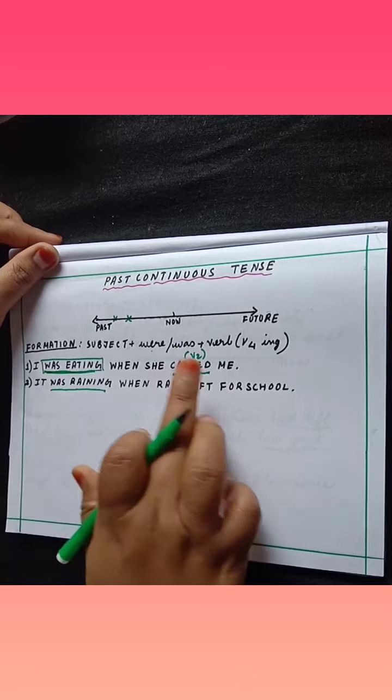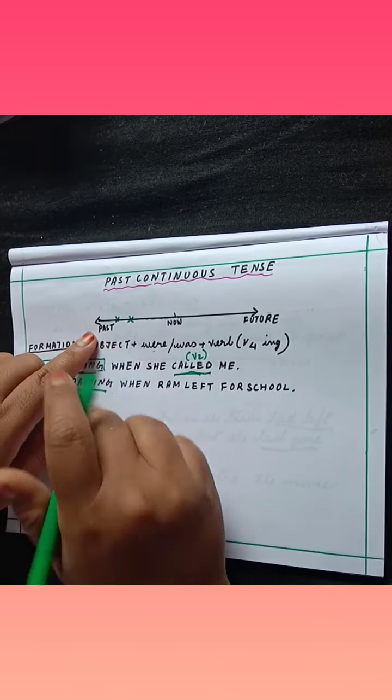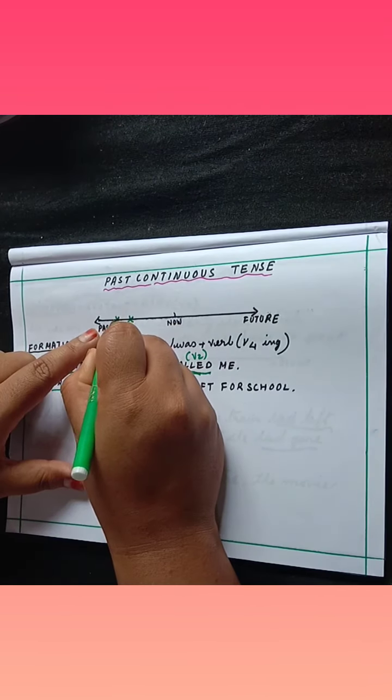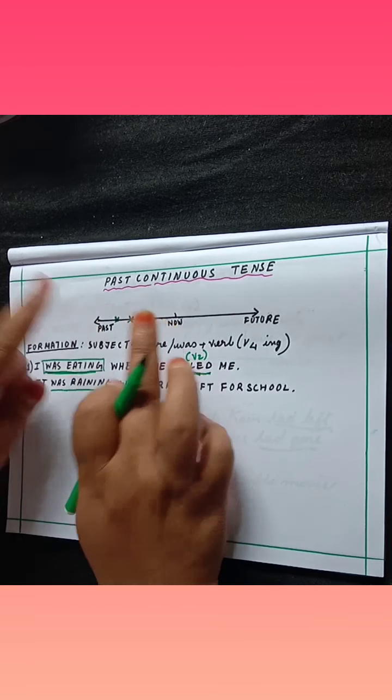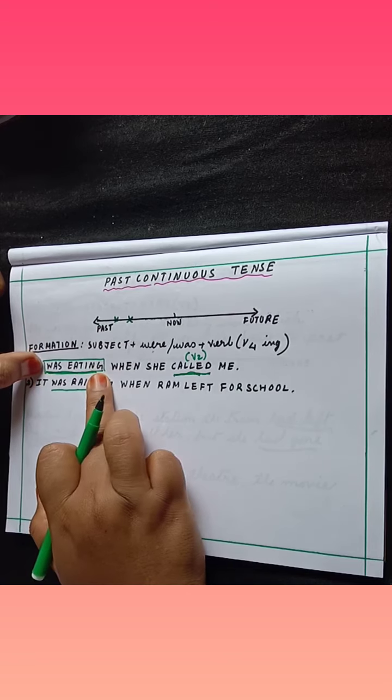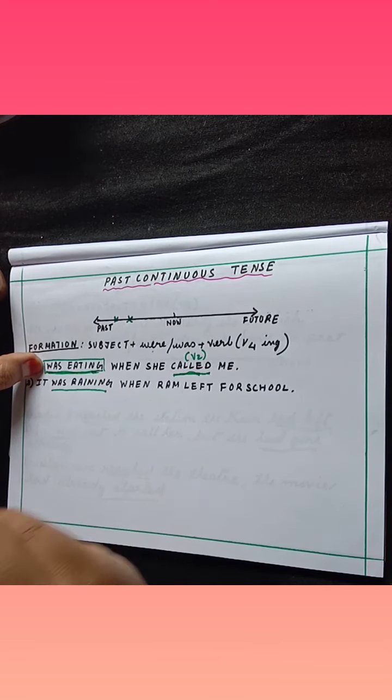So I was eating. So let's understand with the help of this timeline. Both the actions, was eating and called, are past actions. It happened in the past, right? Now I was eating. Eating, ing, is continuous, right? That means we are talking about an action which was happening in the past. Continuous action means incomplete action, right?